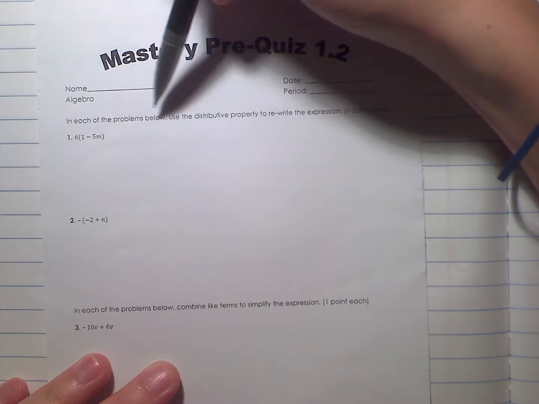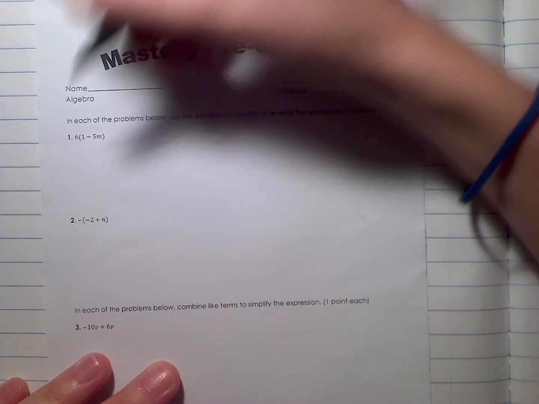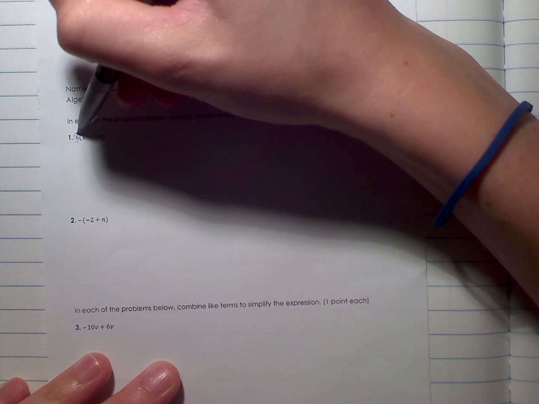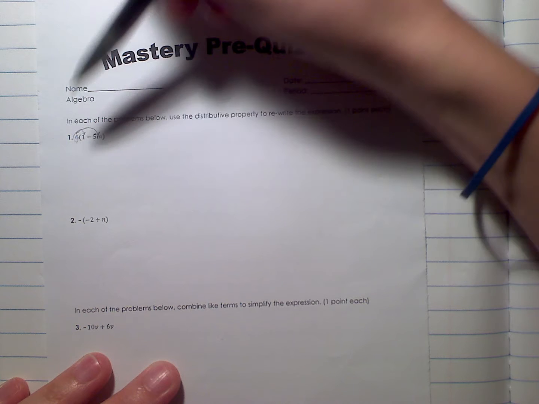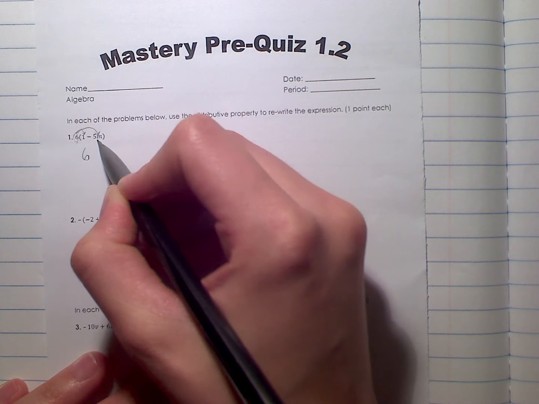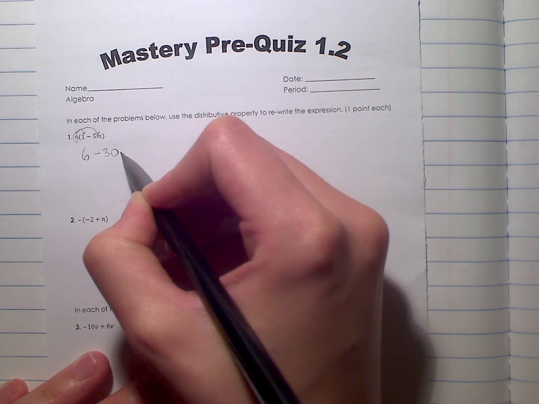Here's pre-quiz 1.2. Let's take a look. So first, in each of the problems below, use the distributive property to rewrite the expression. So, distributive property says I take this number on the outside and multiply. So, 6 times 1 is 6. 6 times negative 5 is negative 30. And then it's negative 30n.